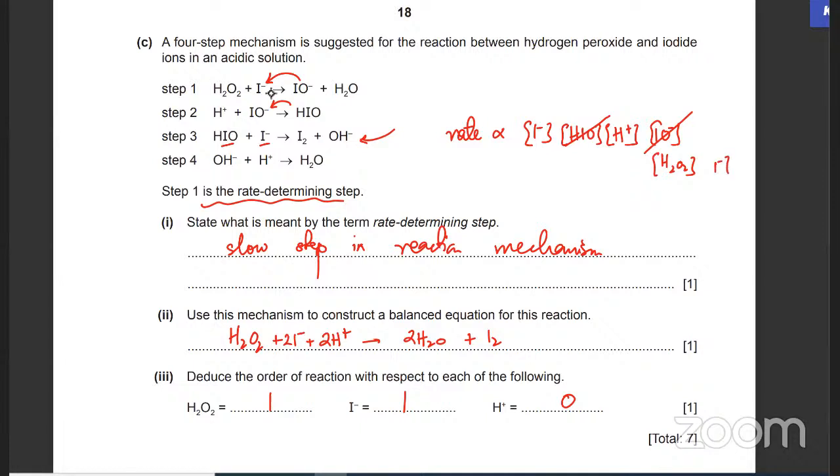So that way, the overall rate equation would be, I minus 1 would become squared. It would become order 2. H plus 1 is only coming once. And H2O2 is also coming once. Okay, so remember this as well: if any of the other steps are the slow step, make sure you trace the intermediates and figure out what they are dependent on.